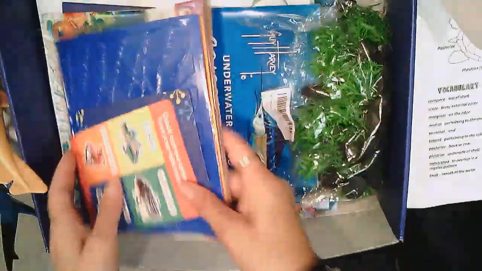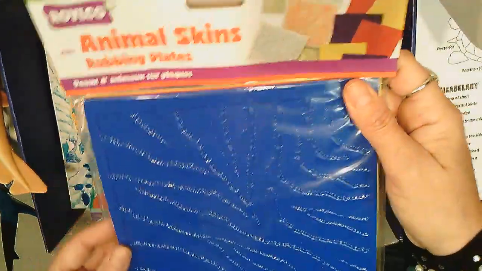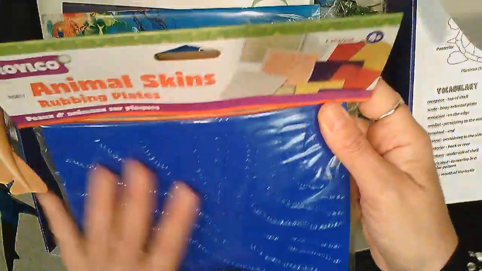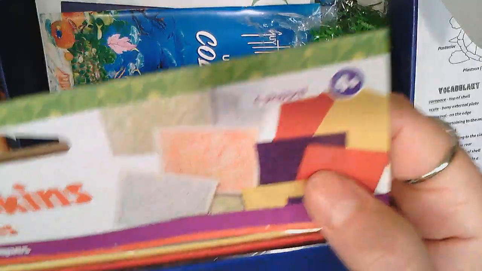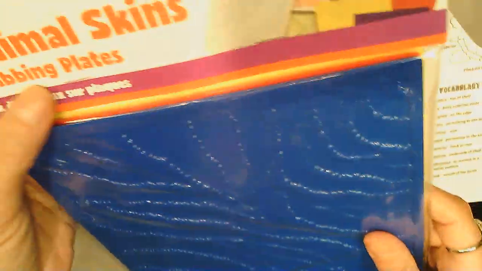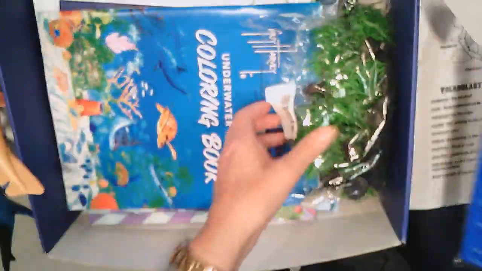Then there was this activity and some advertising. There was this activity here, and this was animal skin. So students will make rubbings out of it. So different textures, and there's 6 of them, different kinds of textures that you're going to be able to do by making rubbing plates. So these are rubbing plates.